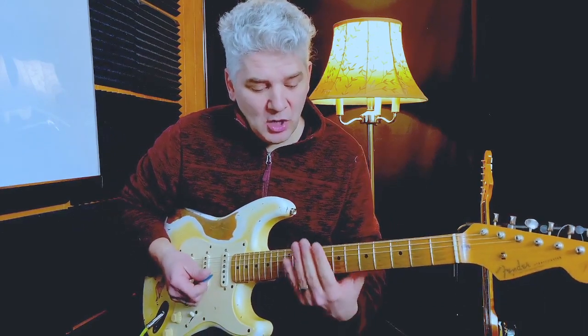The first thing we can do is, since it's a blues in the key of C, use the C minor pentatonic scale, but aiming at the F note of the scale.